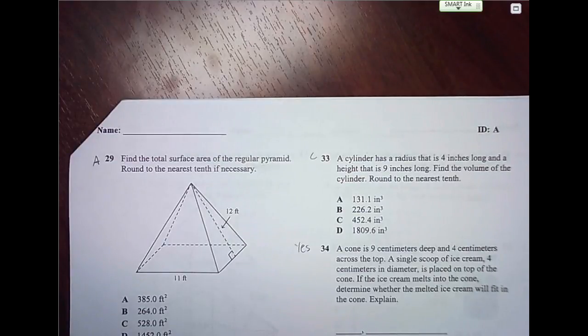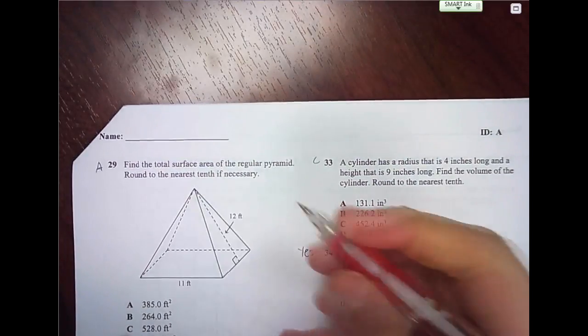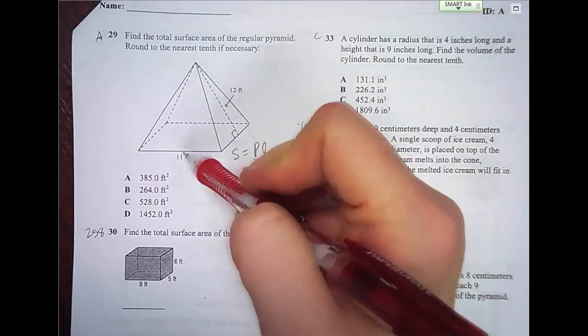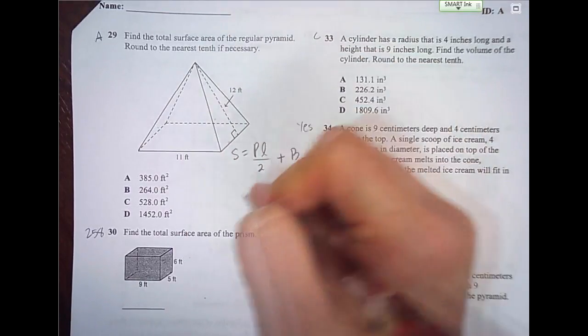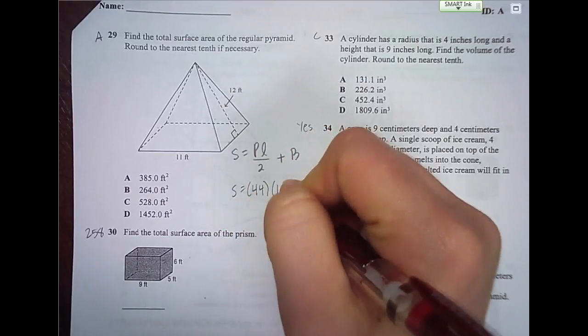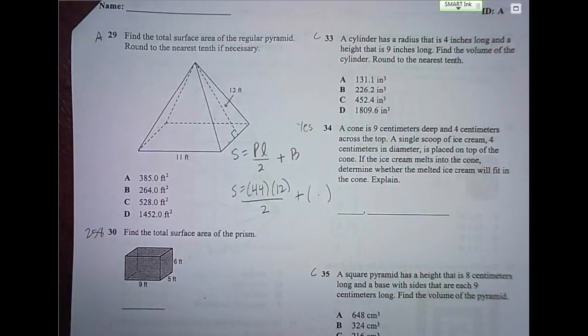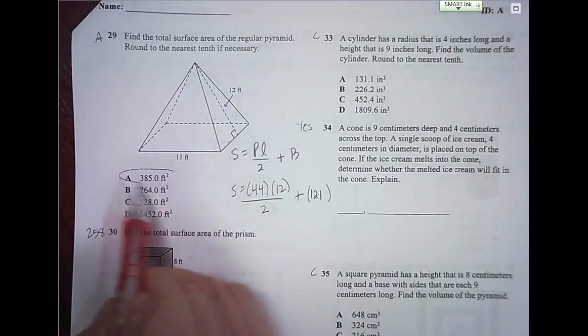29, find the total surface area of the regular pyramid. All right, so on our formula sheet, we've got all of our surface area, volume. So surface area of a pyramid is perimeter times slant height divided by 2 plus the base. So it's a regular pyramid, which means all the sides are 11, and there's 4 sides. So 44 times the slant height, 12, divided by 2, plus, this is area of the base, so that'll be 11 times 11, which is 121. So if I plug all that in, I get 385 feet squared.